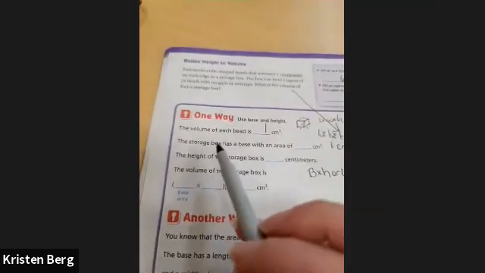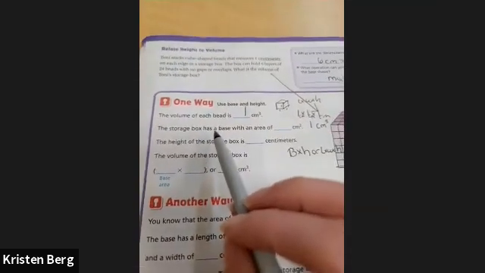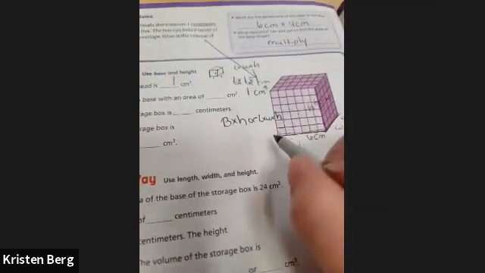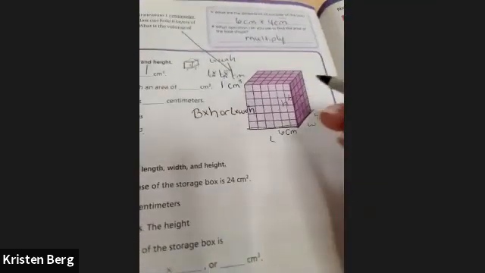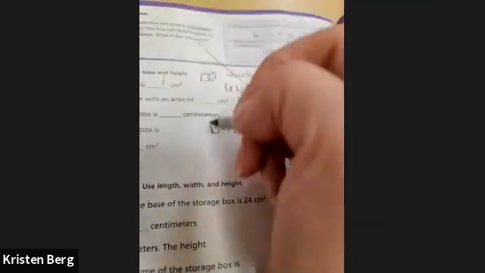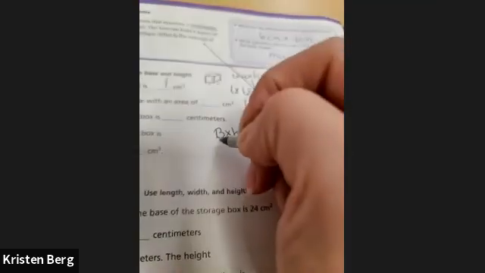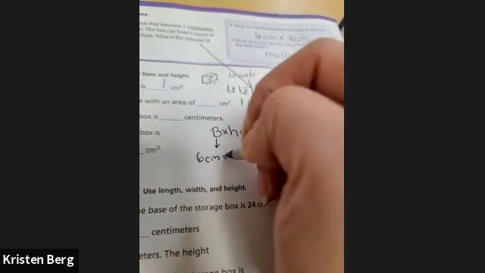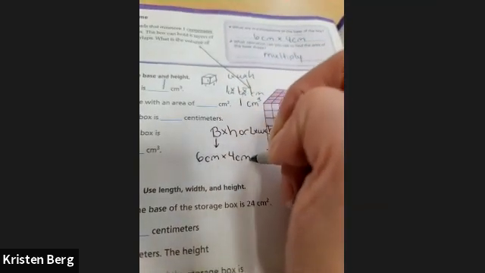And then it asks, what is the storage box's base area? So they're just wanting that bottom shape. If you're just figuring out that bottom shape, it is 6 centimeters by 4 centimeters. So they just want to know what this comes out to be.